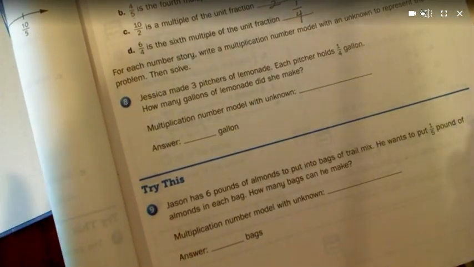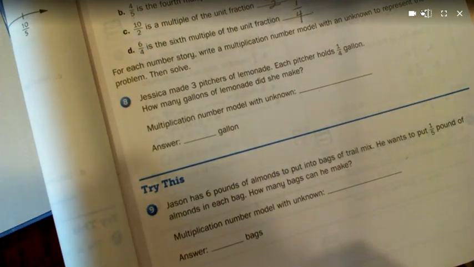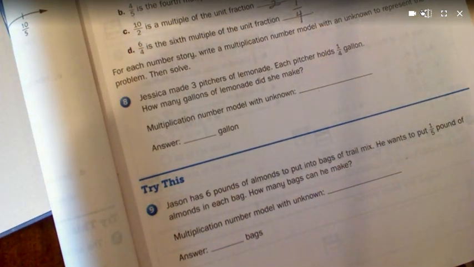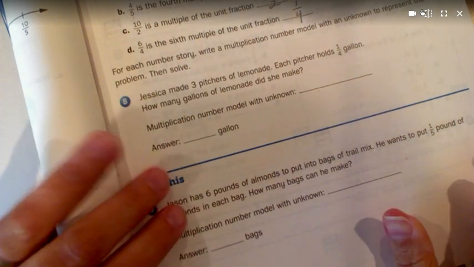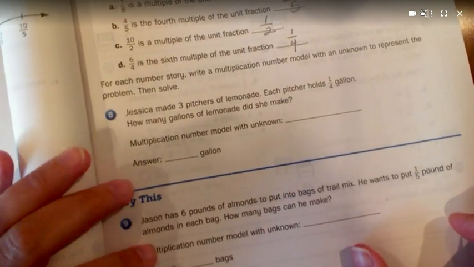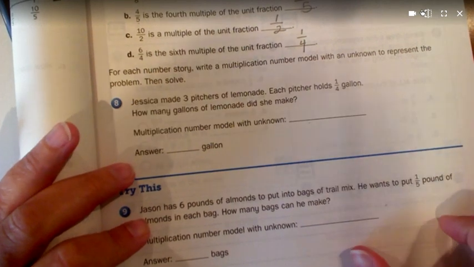Okay, so number 8, we're just going to try number 8. We're not going to do number 9. You can do number 9 later. This is a number story. So Jessica made 3 pitchers of lemonade. Each pitcher holds a 1/4 gallon. How many gallons of lemonade did she make?